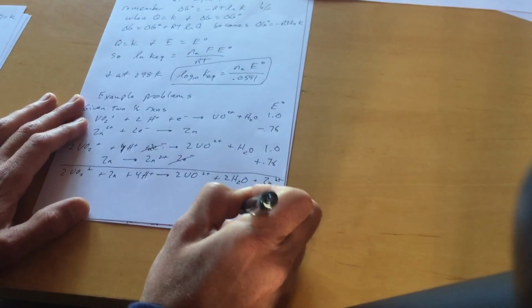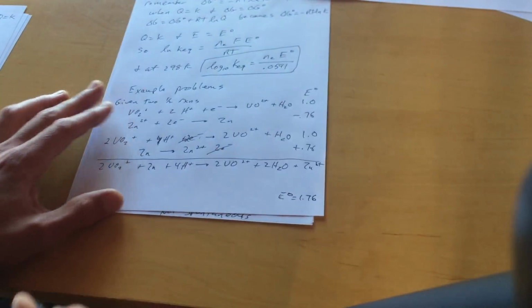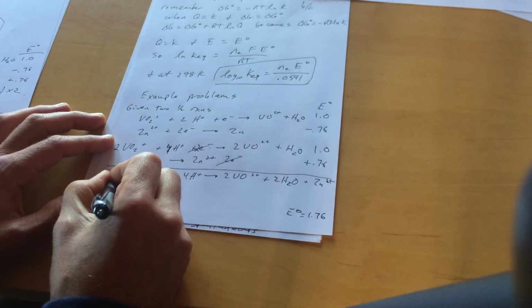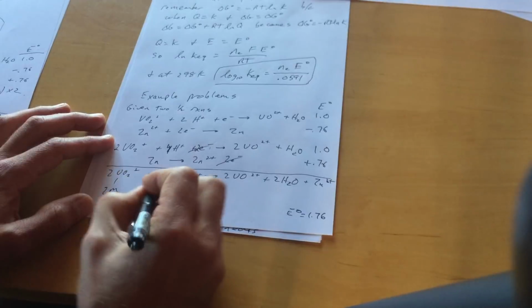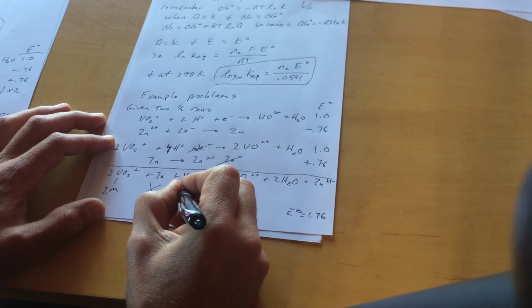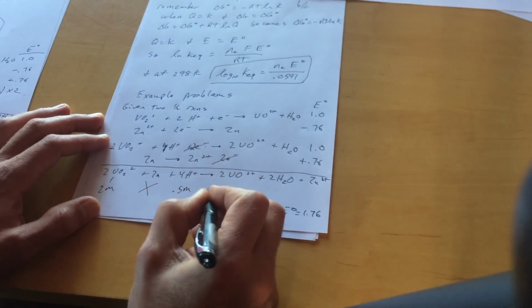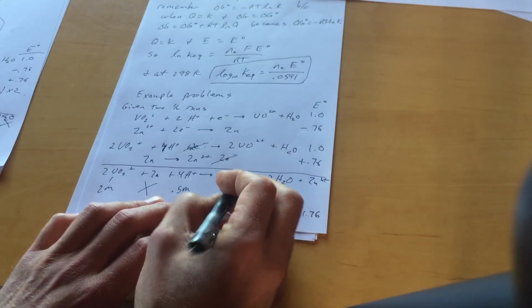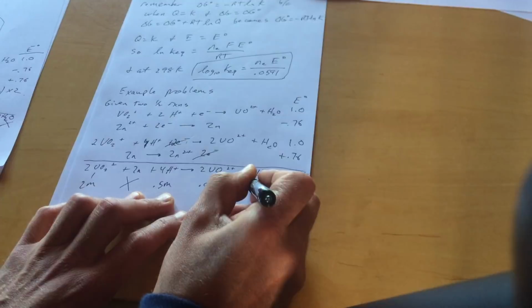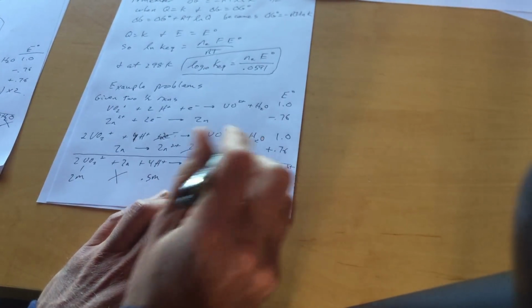And the E0 value equals 1.76. Now we're given the starting concentrations for these ions. This is 2 molar. Zinc is a solid, so we don't consider that one. And hydrogen ion is 0.5 molar. VO2+ is 0.01 molar. We don't consider water because it's a liquid, and Zn2+ is 0.1 molar.